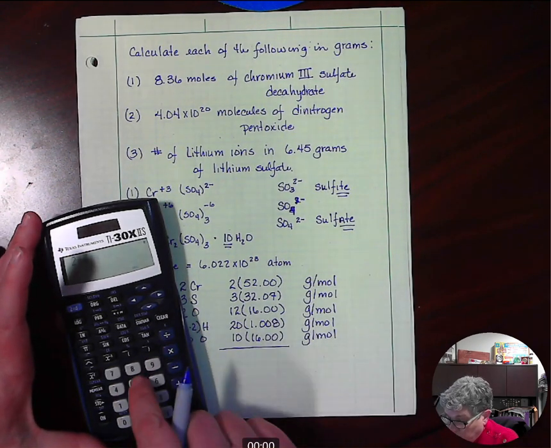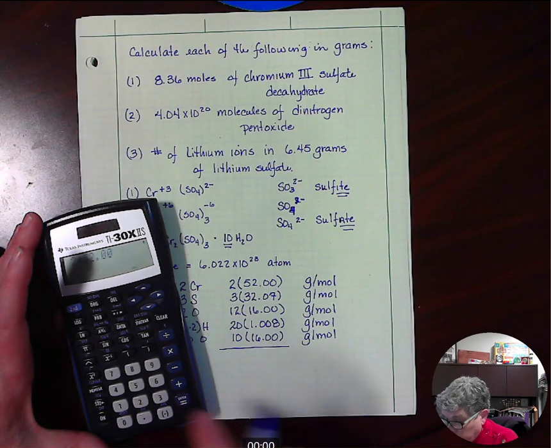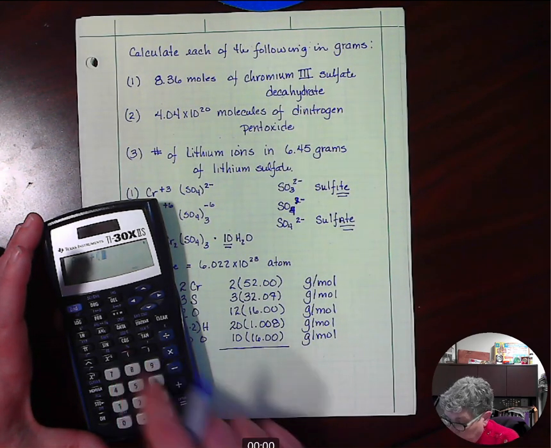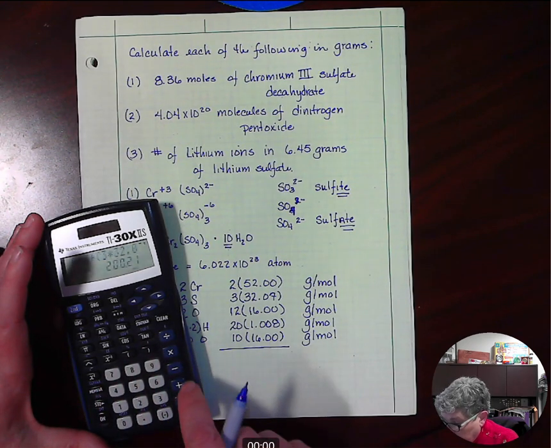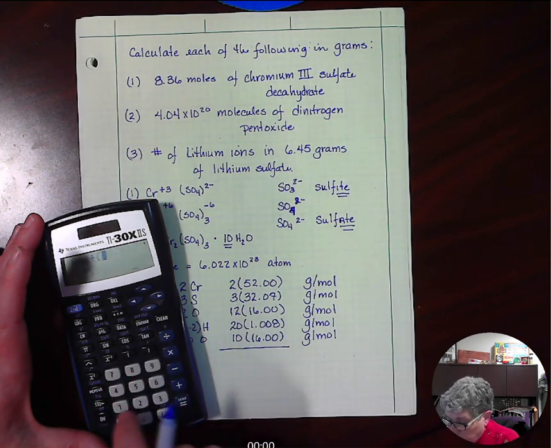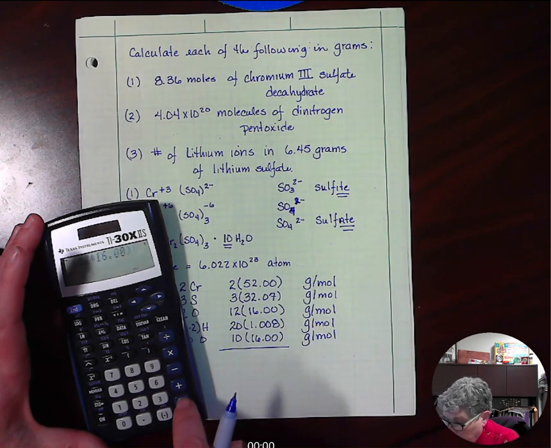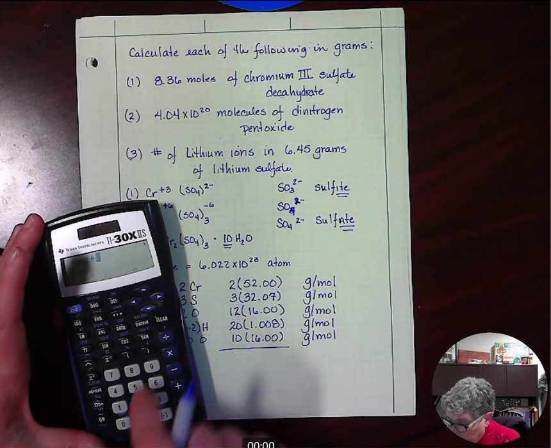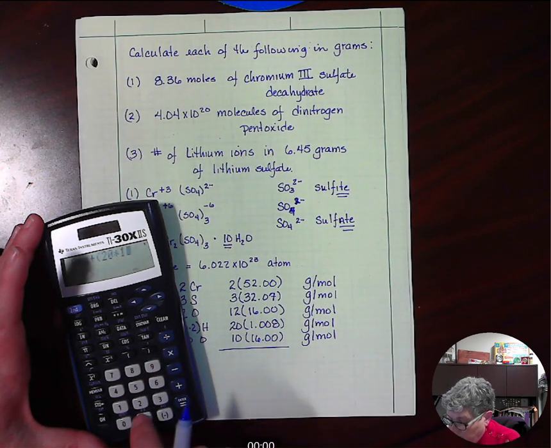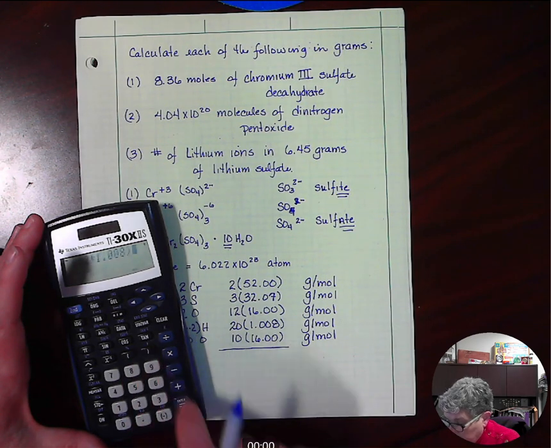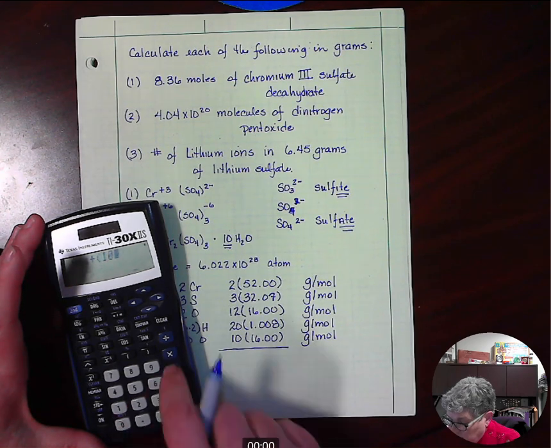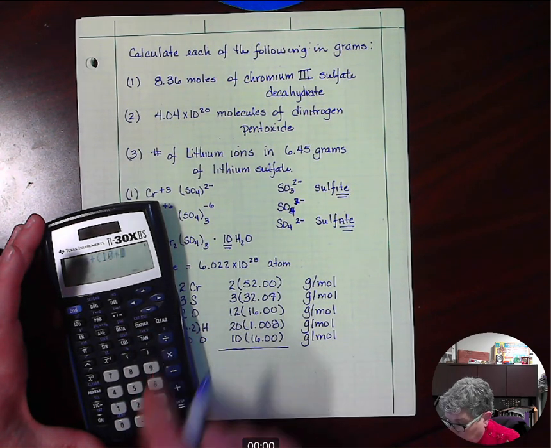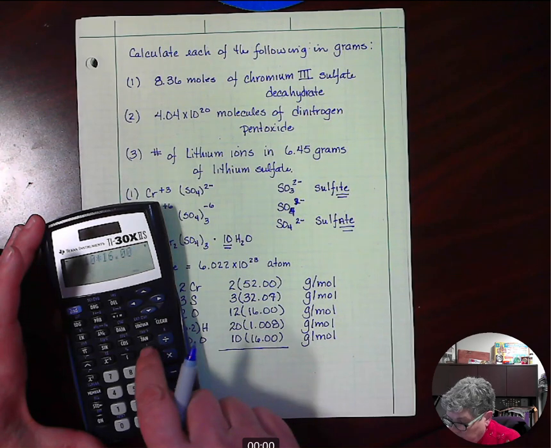We'll do 2 times 52.00 plus 3 times 32.07 plus 12 times 16.00 plus 20 times 1.008 plus 10, I'm going to make sure I'm multiplying, times 16.00.